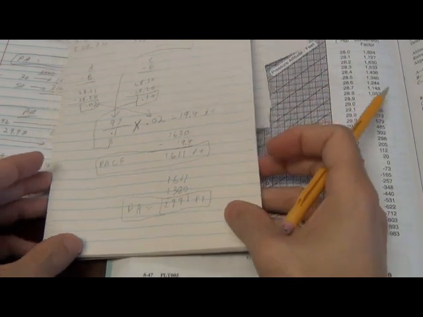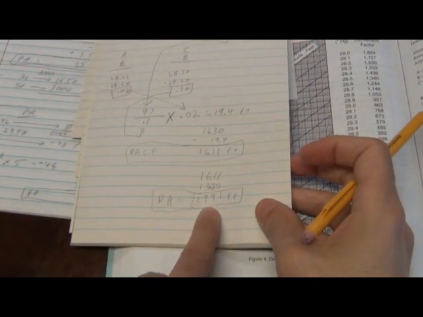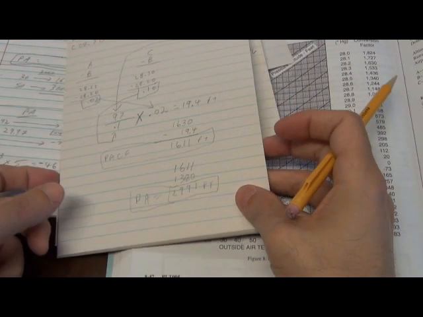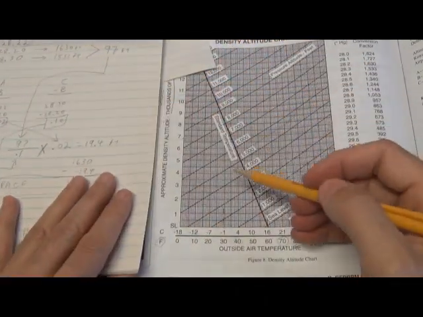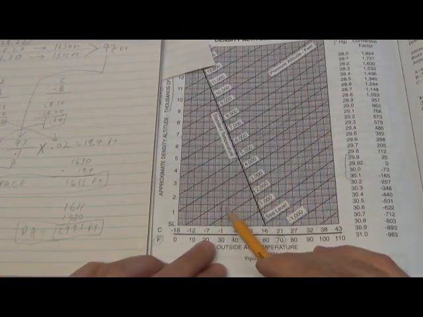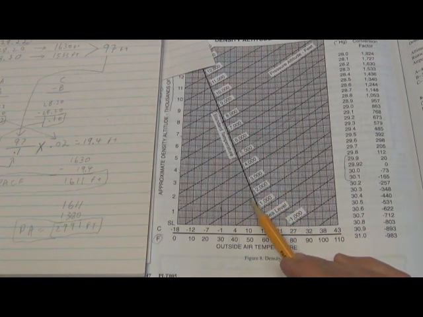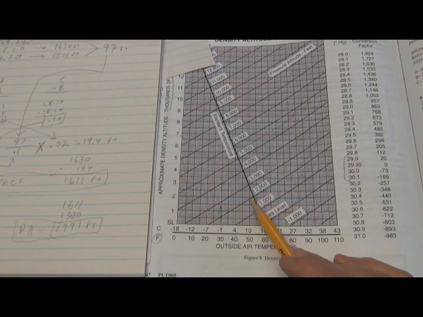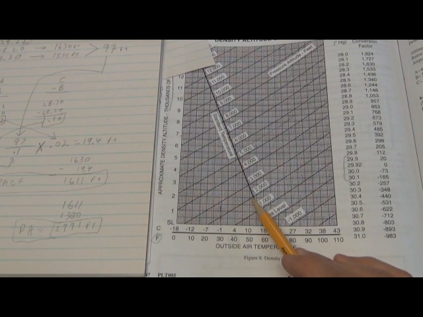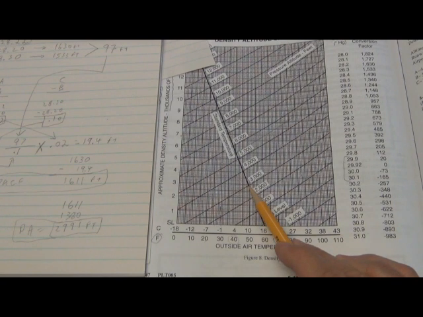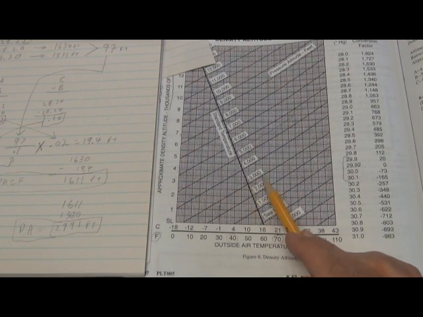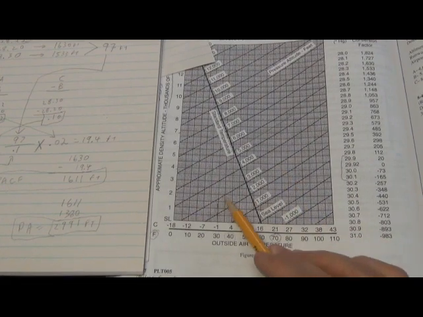We know our pressure altitude from our calculation is 2,991 feet. So what you do is you go to your chart and you look for the pressure altitude that corresponds to 2,991 feet. Now, this chart is way too small to be able to see or find 2,991. So I think it's close enough to 3,000. So I'm just going to use the 3,000 pressure altitude line here.